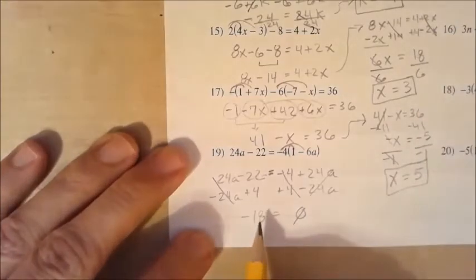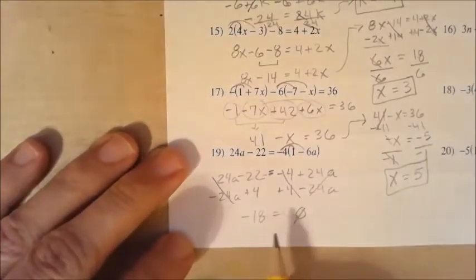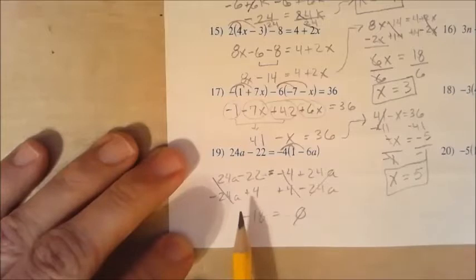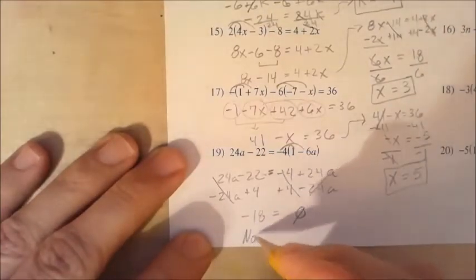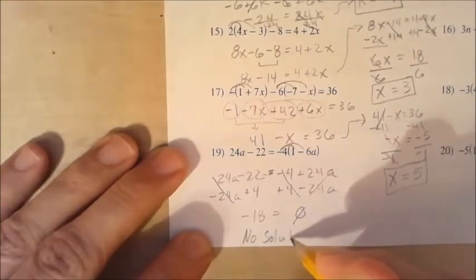And here we are, we have a statement. Negative 18 is equal to 0. That's saying if you owe somebody $18, it's the same as you owe them nothing. And we all know that's not a true statement. Because it's not a true statement, there is no solution.